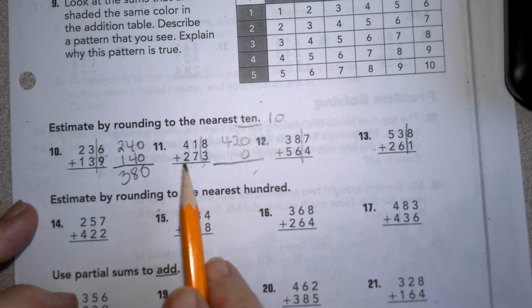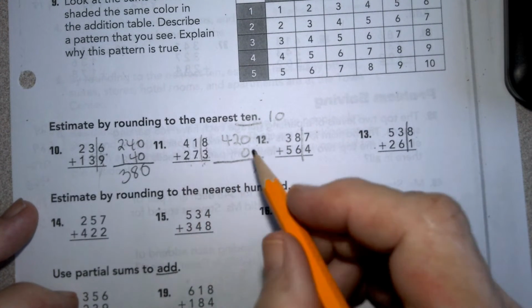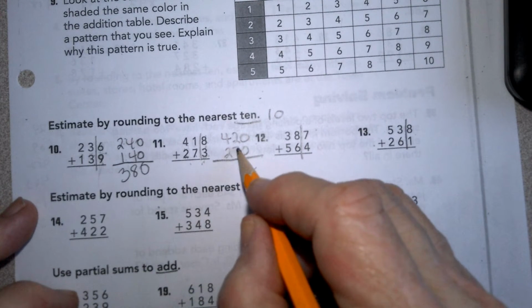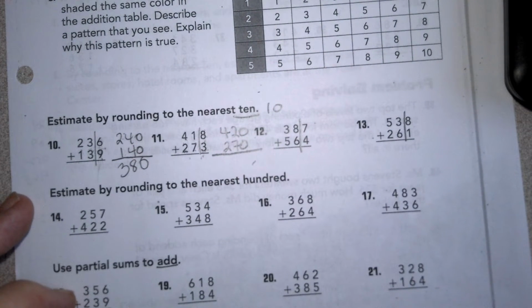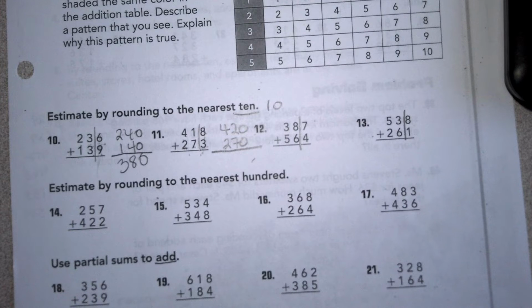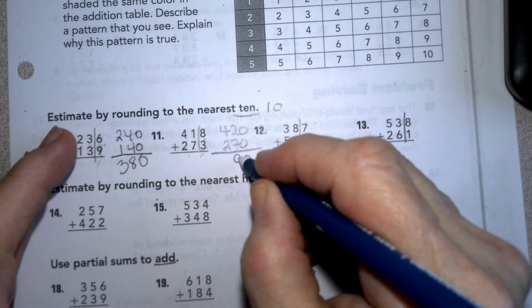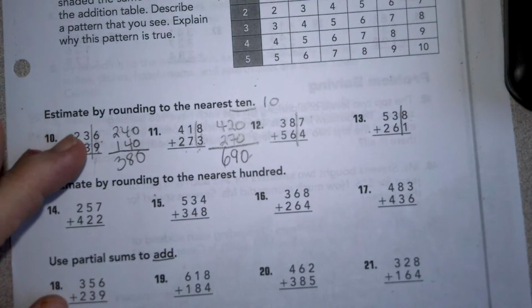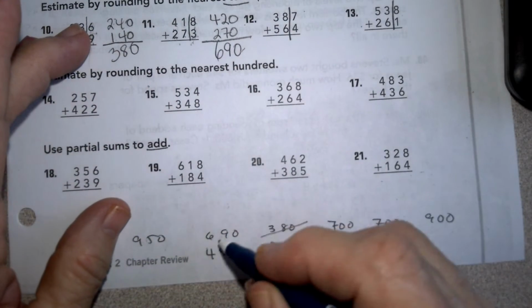It doesn't have the power to round it up. So it's going to be 2, 7. And then let's go ahead and add that up. Did you find your answer? Okay, good. 690. And that is it. It's right here.